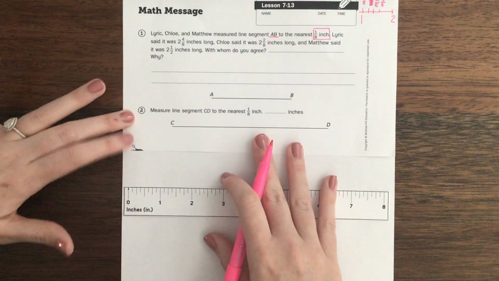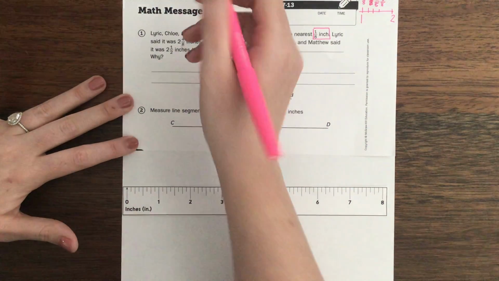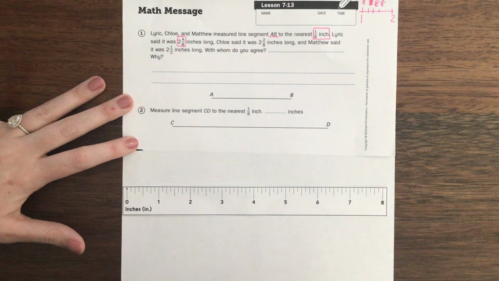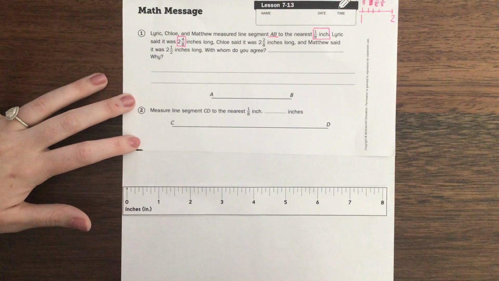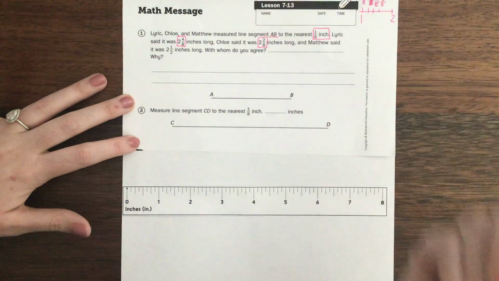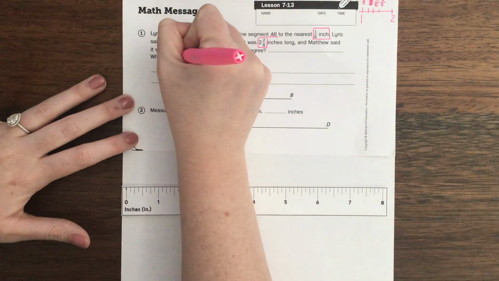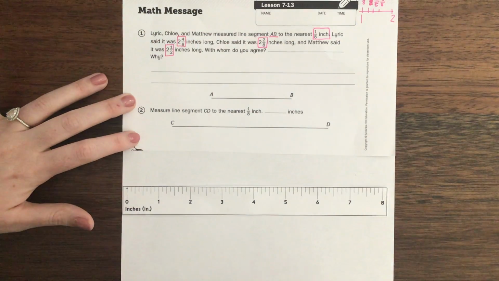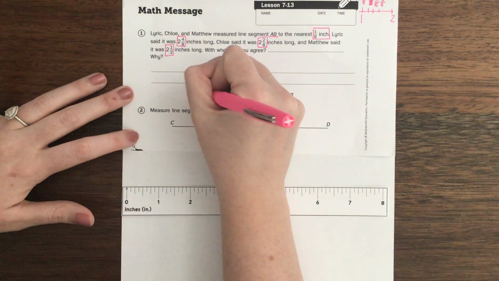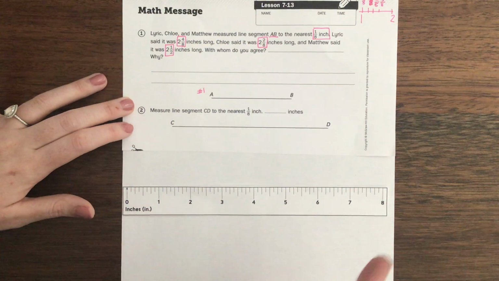Okay, so Lyric said that this line AB was 2 4/8 inches long. Chloe said that it was 2 2/8 inches long. And Matthew said it was 2 1/2 inches long. Whom do you agree with and why? So the first thing that we have to do is measure this line segment AB.